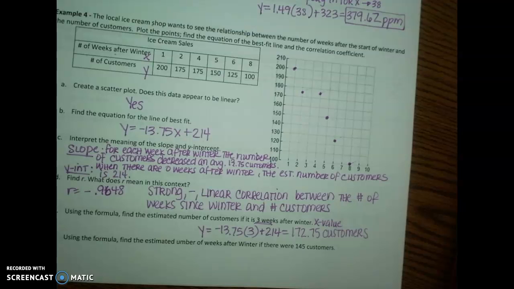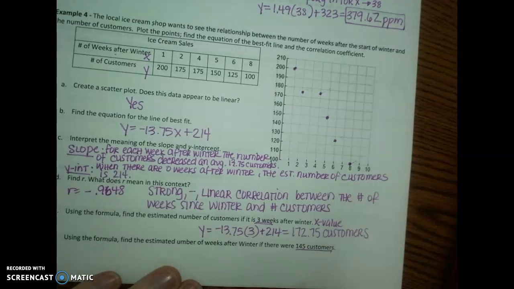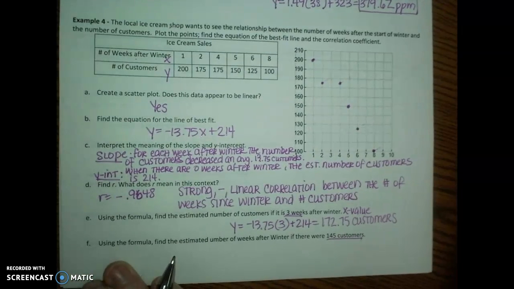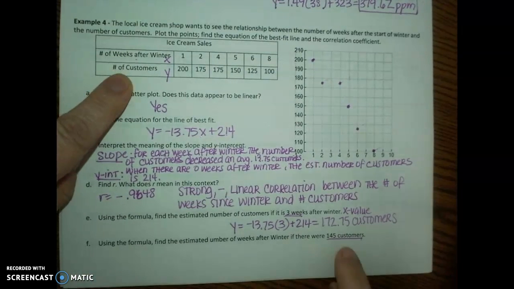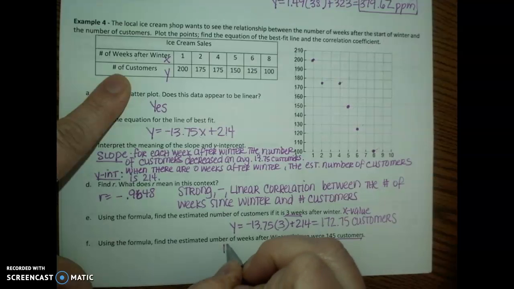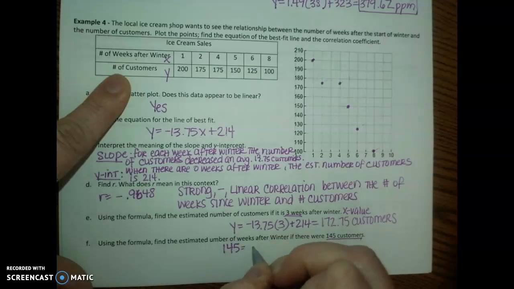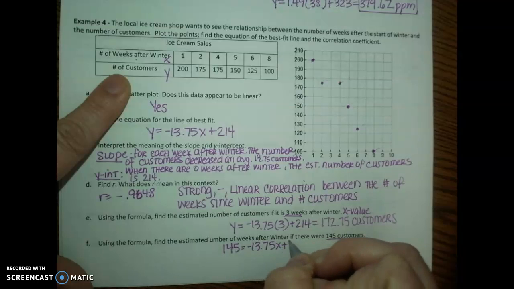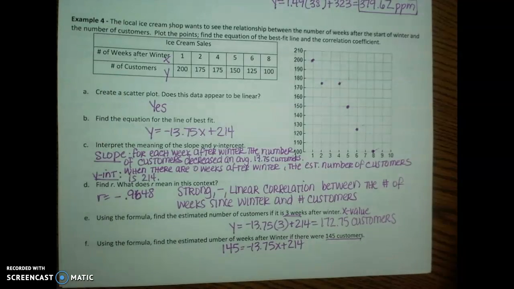All right, let's try part F using the formula. Find the estimated number of weeks after winter if there are 145 customers. They're telling us 145 customers. When I look back at my table, customers is a y value. That means that 145 goes into the y spot.